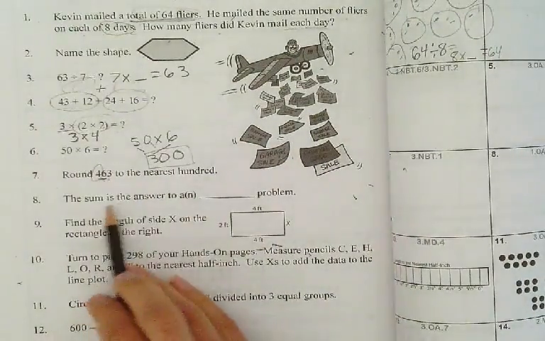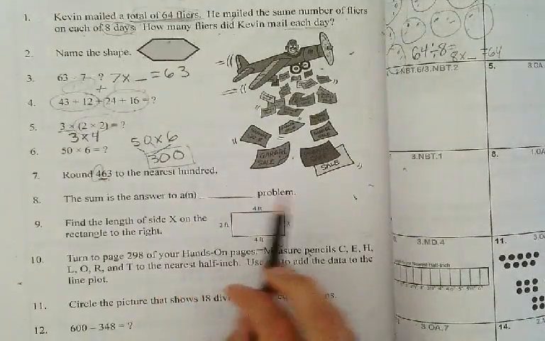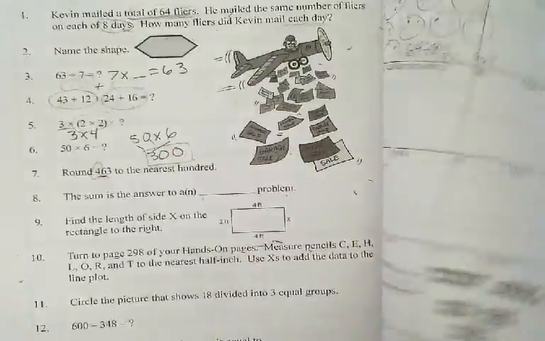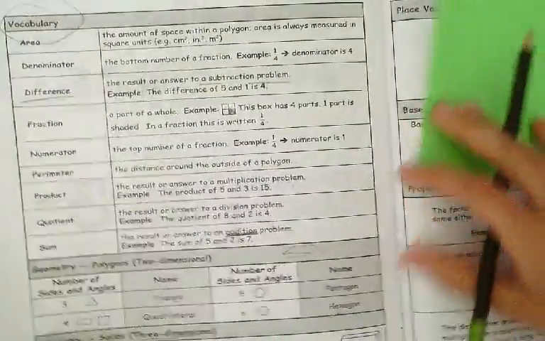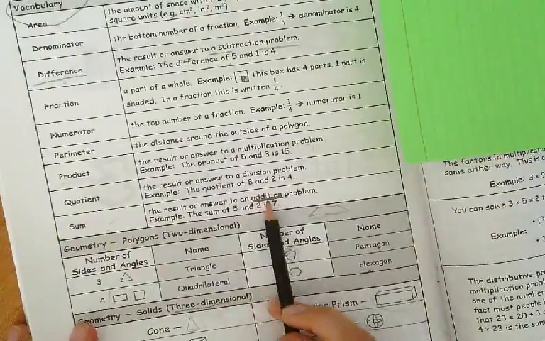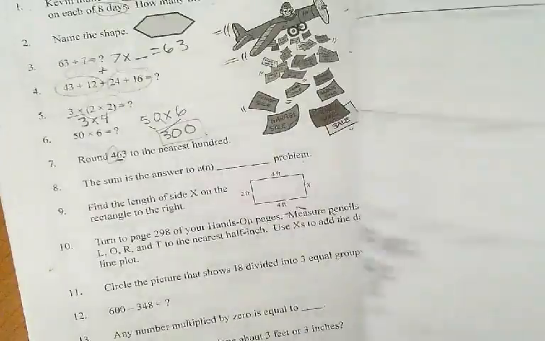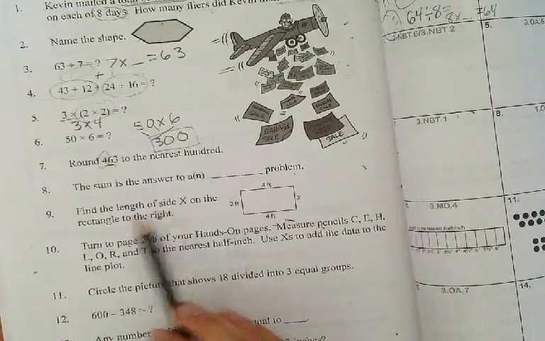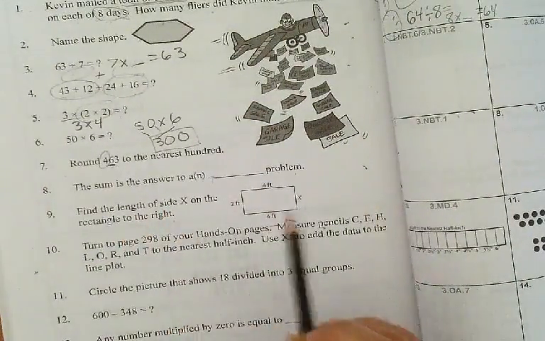Number 8, the sum is the answer to a blank problem. If I didn't know what this vocabulary word is, I could look here, and here's sum. It says the result or answer to an addition problem. So it would be addition. Number 9, find the length of side X on the rectangle to the right.